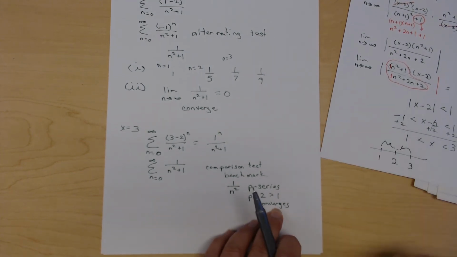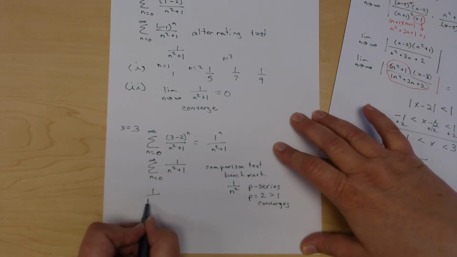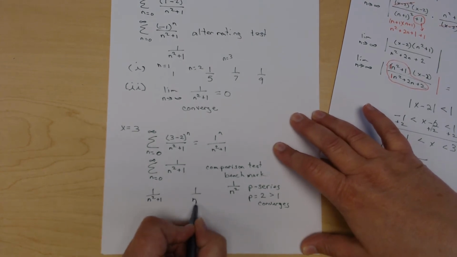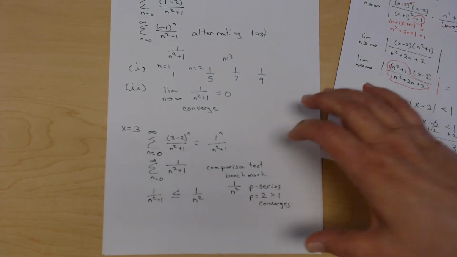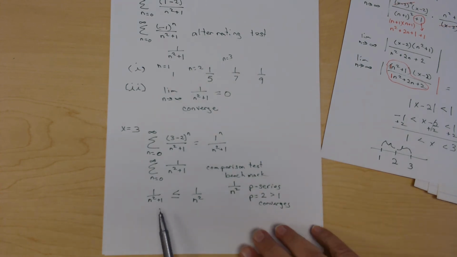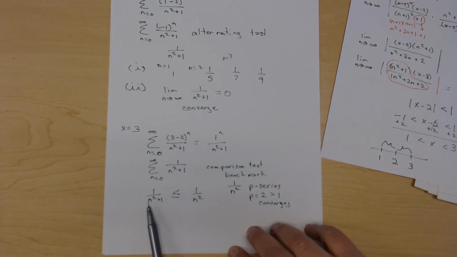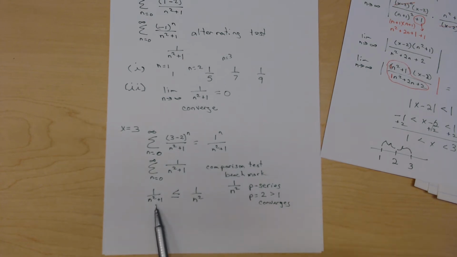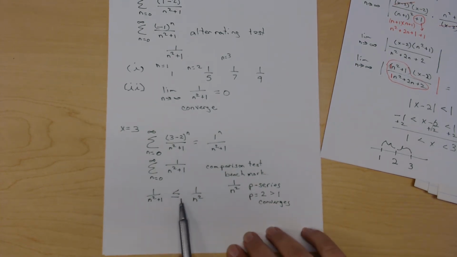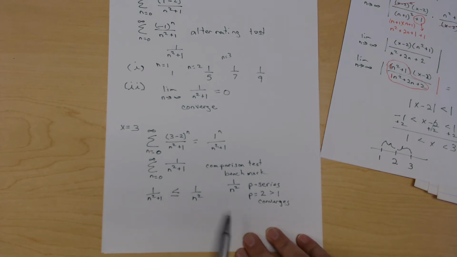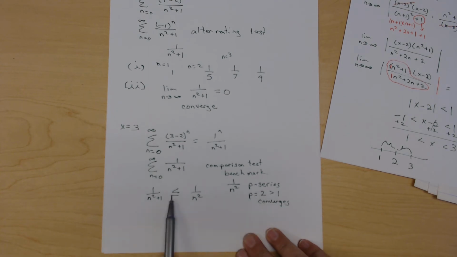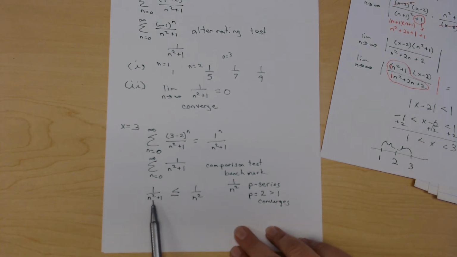So my benchmark says if this converges, this has to be true. If my benchmark converges, this has to be true. So we have to take a look, is that actually true? And I think it is, right? If we make the bottom bigger, the overall fraction is going to be smaller. For converges, it has to be a less than. For diverges, it has to be a greater than. So make sure you get the symbol right. This is true. This is going to be smaller.